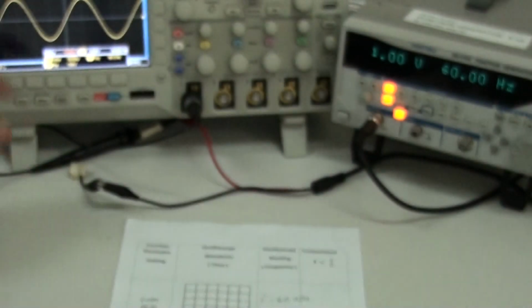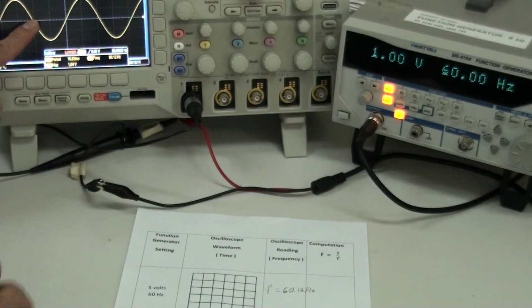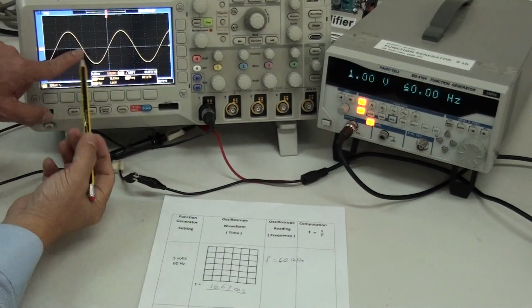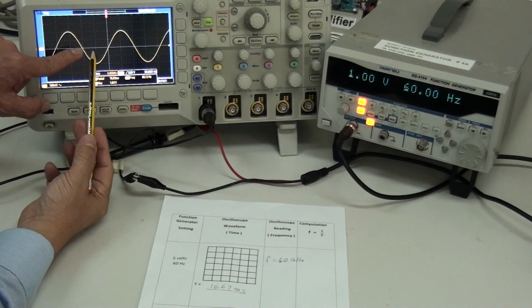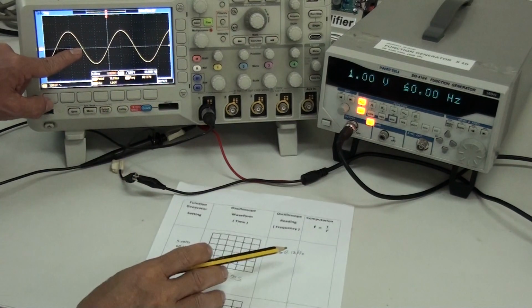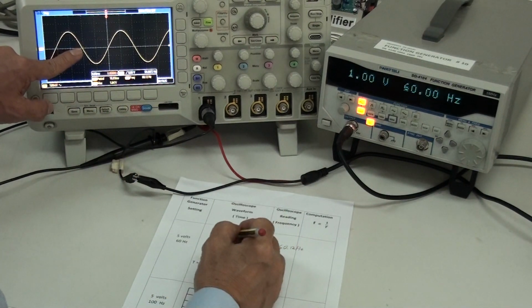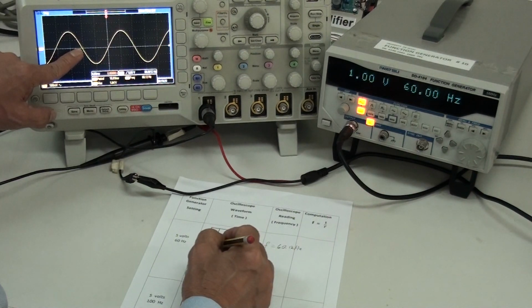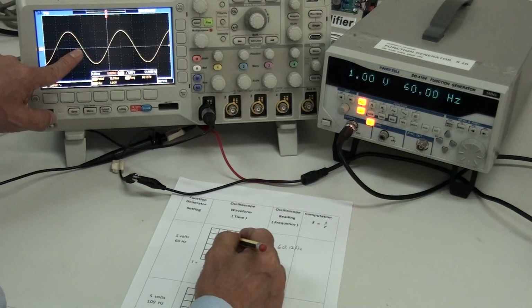So let's try to draw the waveform. 1 second. So 1, 2, 3, 4 boxes. Starting point 1, 2, 3, 4.